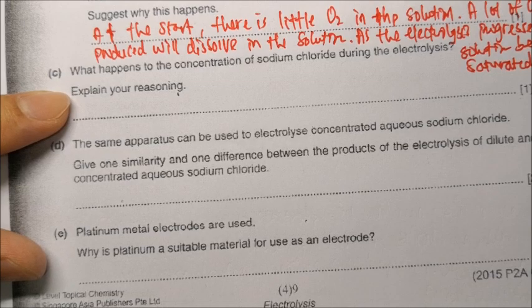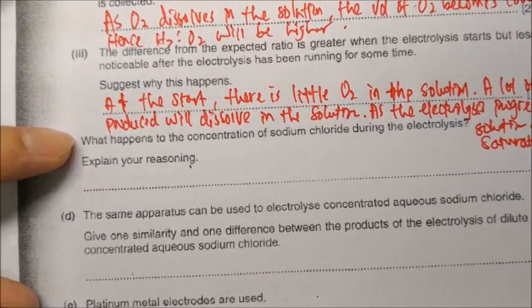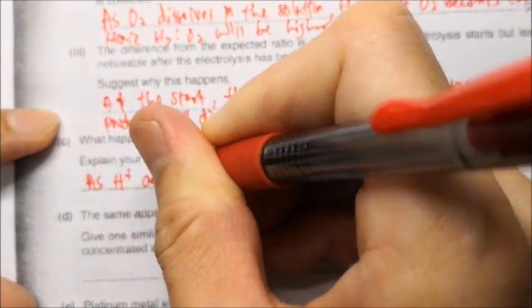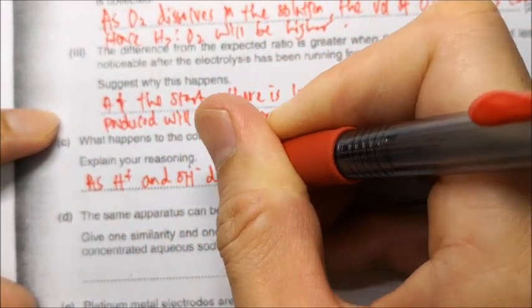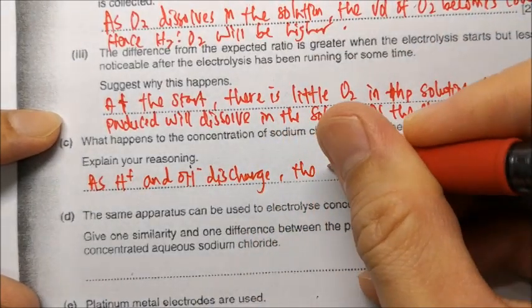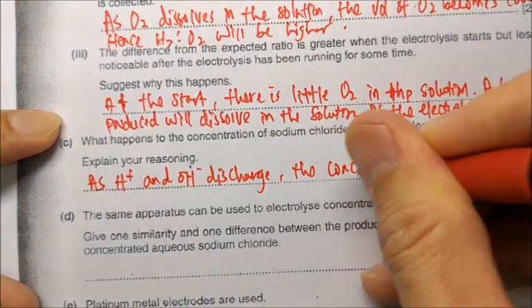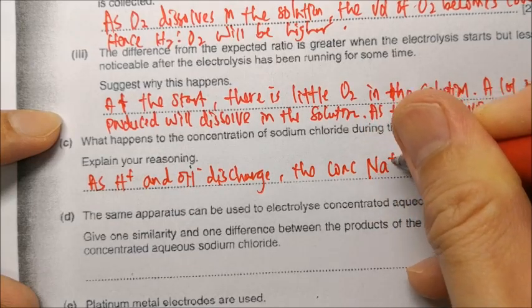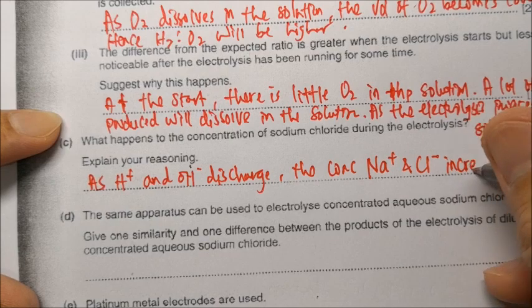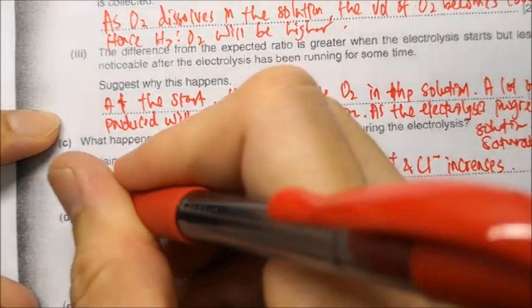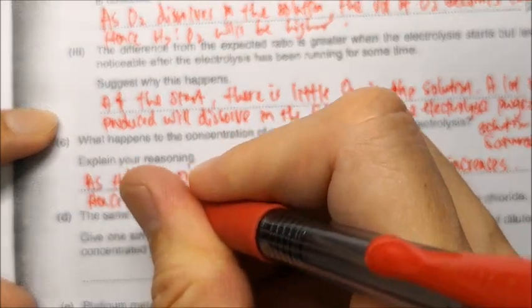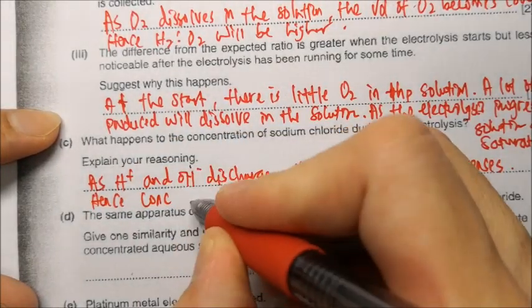Hence, the concentration of NaCl increases. You have to explain it step by step. I write concentration in short form.